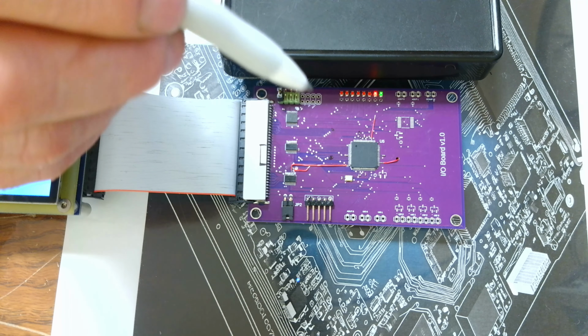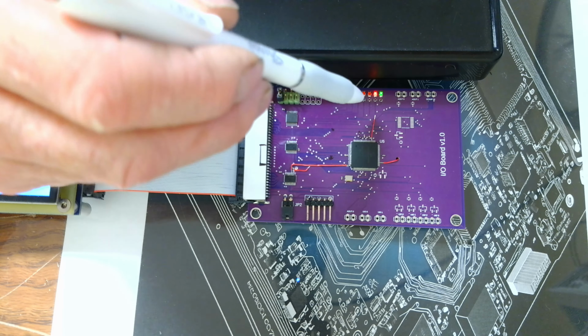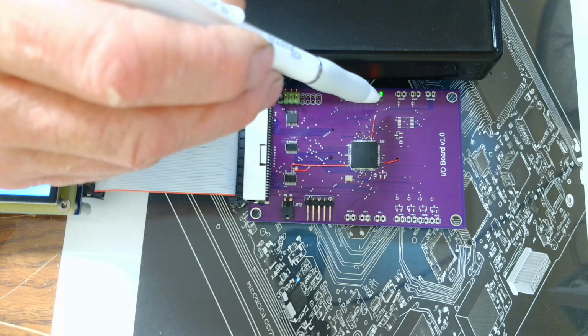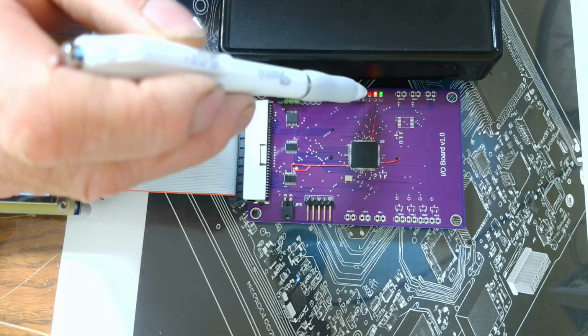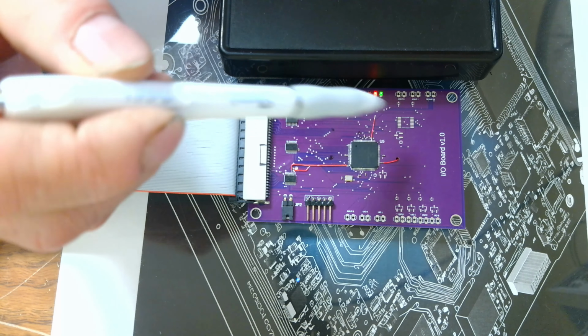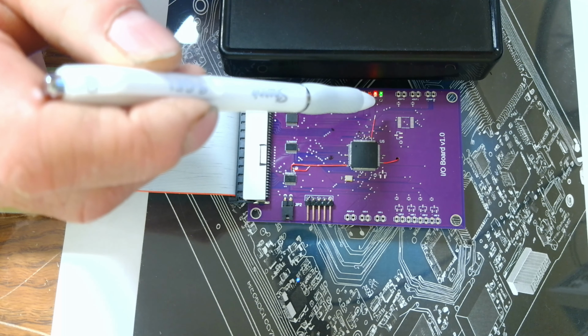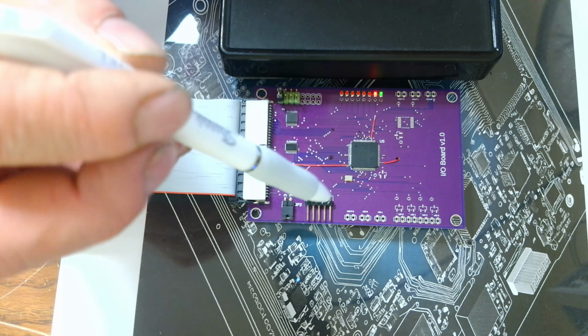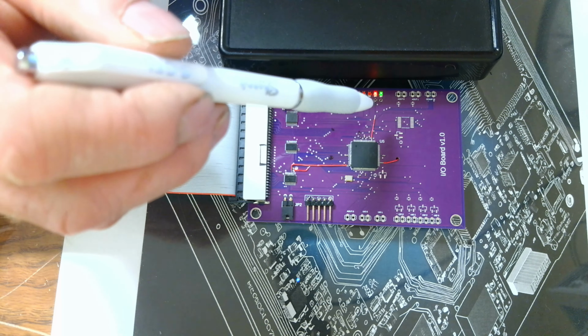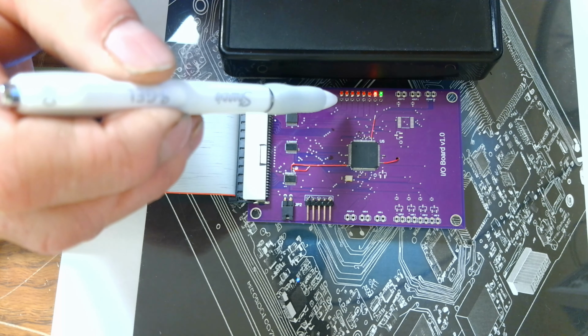So you can see that the data being shown on the LEDs is a binary representation of the SRAM value, which is hexadecimal C0.